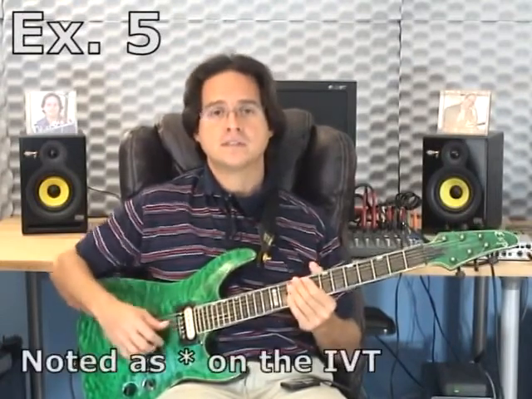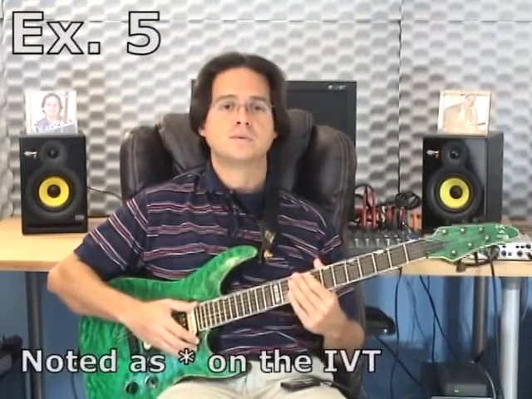Its tensions are the 9th and the 6th, generating these types of chords. This is major 9, major 6. Then the unstable note is the 4th, because it creates a superior half step with the major 3rd, and it is denoted with a star in this video and on the IVT tool.